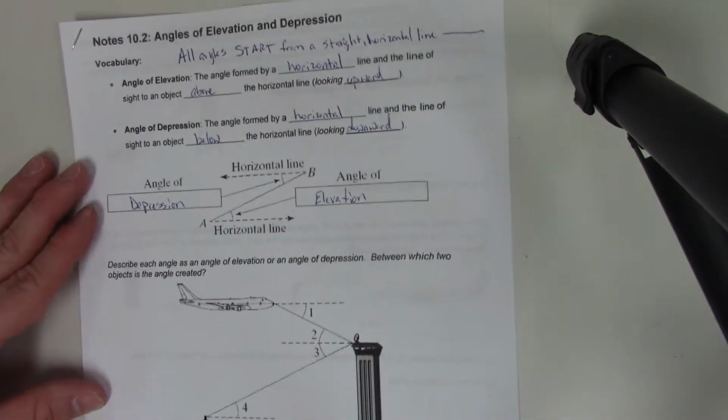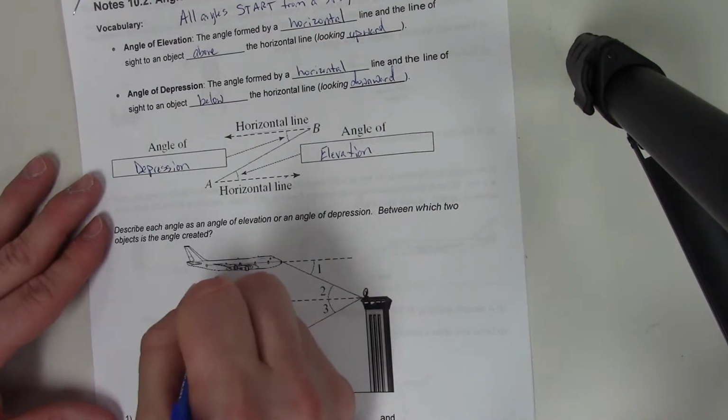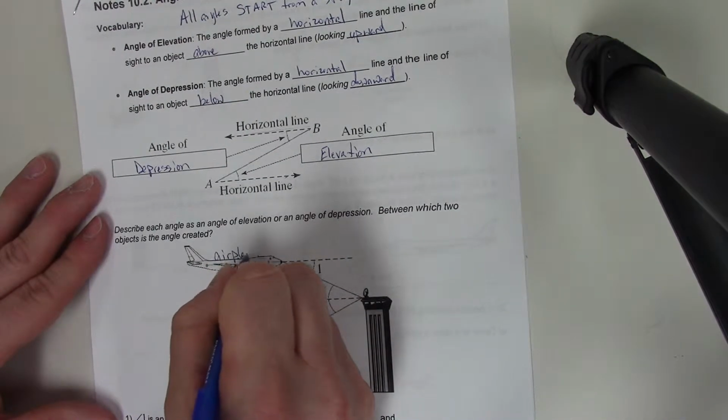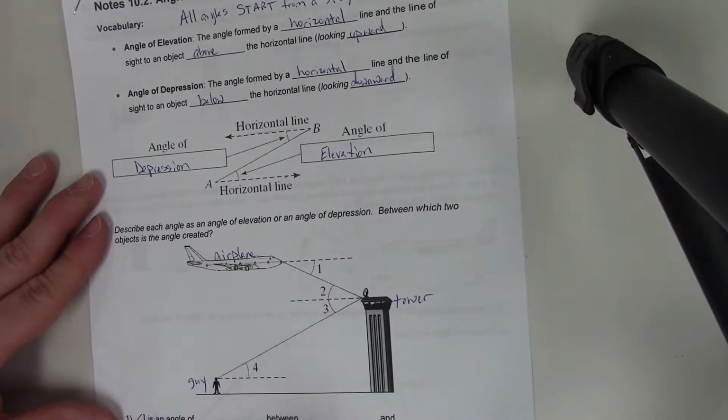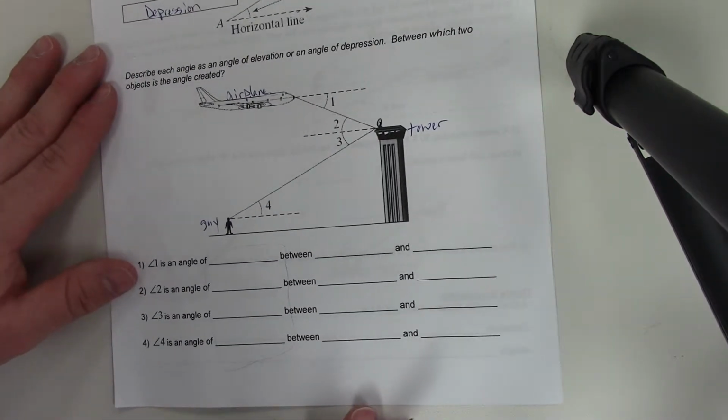So what I want you to do here is determine, well, let's name these things. Let's name this guy, this is the airplane, this is the tower, and this is the guy. Take a second and in between these blanks, write depression or elevation in this column, and write airplane, tower, or guy in these two columns. Look at what it's asking, compare it to up above. Sorry, you can't see what I just circled. Look at what we wrote up above. Try that a second, pause it, come back.